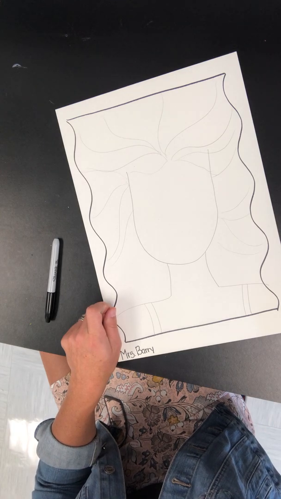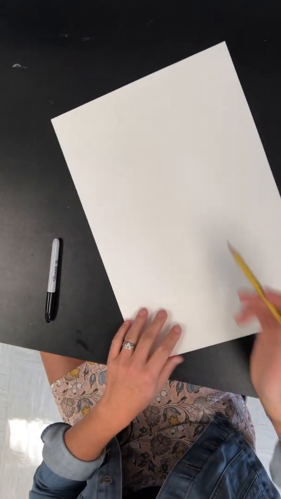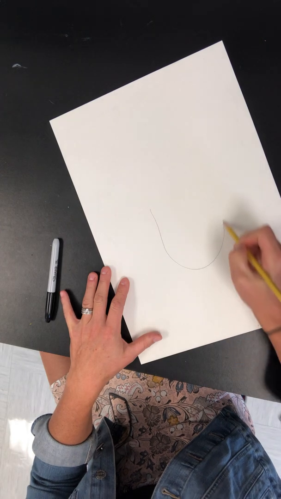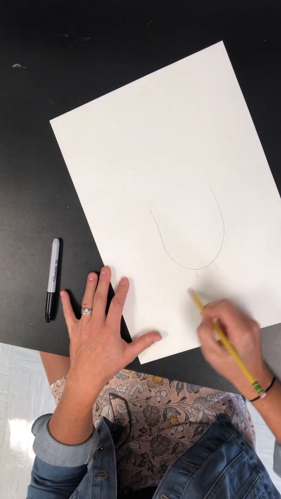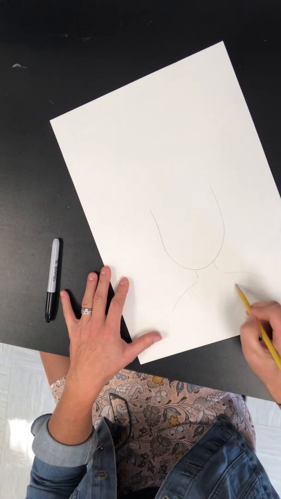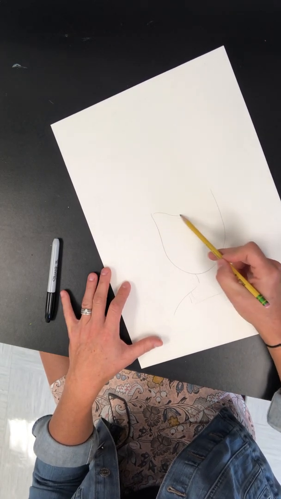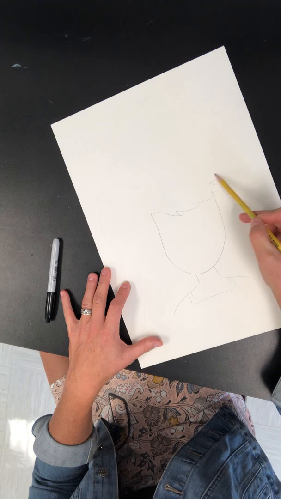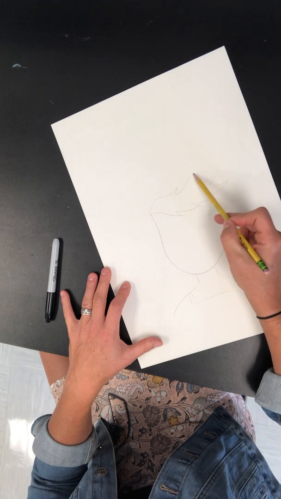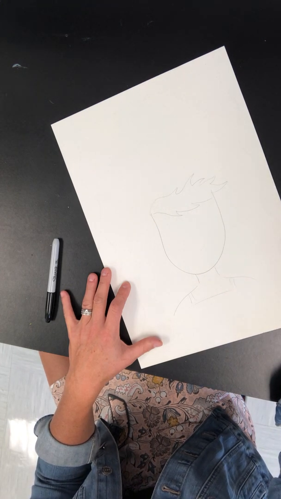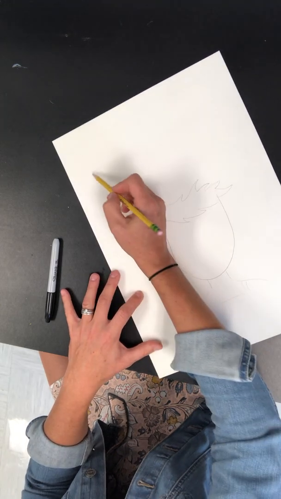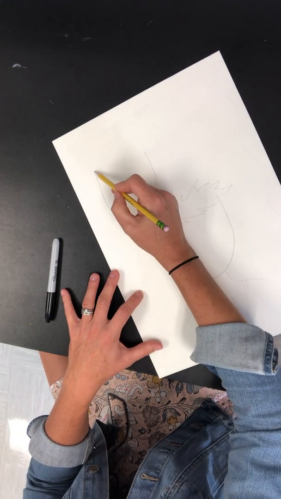Also gentlemen, I'm going to flip my paper over. If you are thinking about your hair and it is more short, even girls, if you have shorter hair and you're thinking, Mrs. Berry, I have no idea how to do my hair, you can think about how maybe it's going with the current of the water and it's floating to the side. You could also think maybe it's just really short.